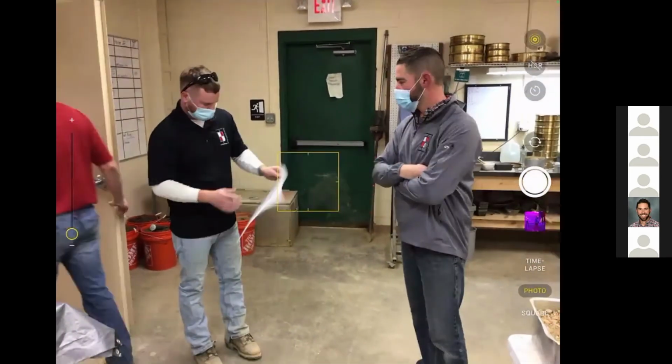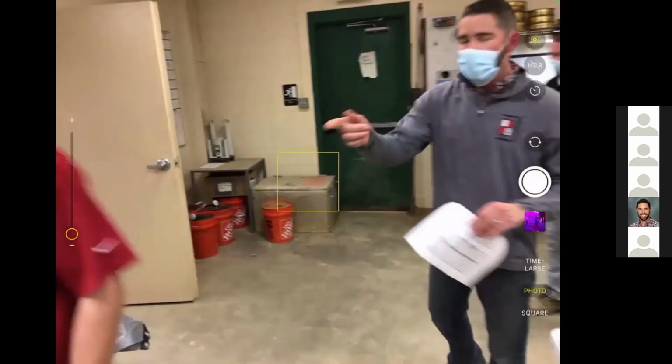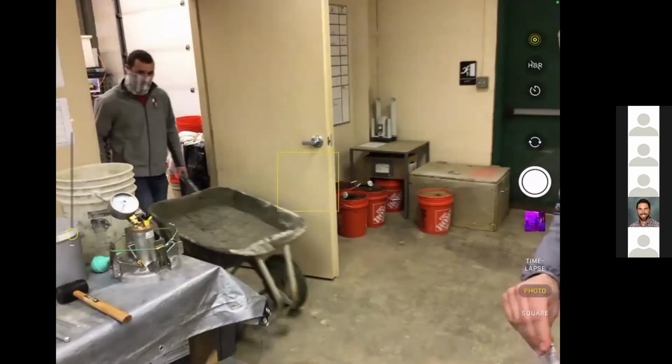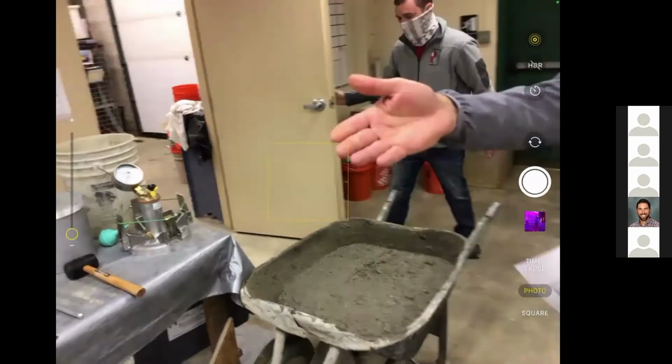Now that we got these footings open, let's pour some concrete. Brian Kirshner here. There goes the concrete.